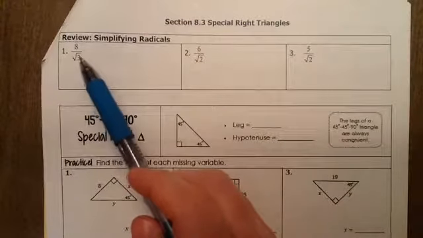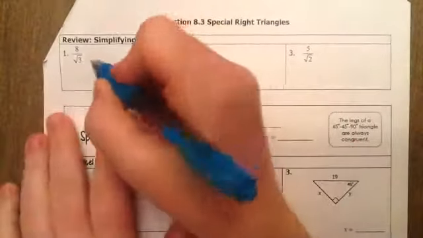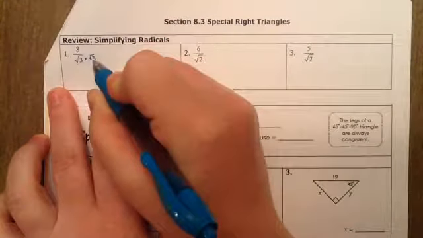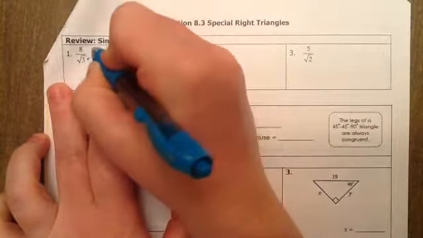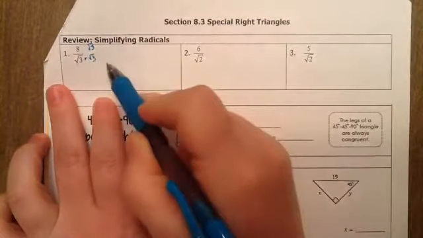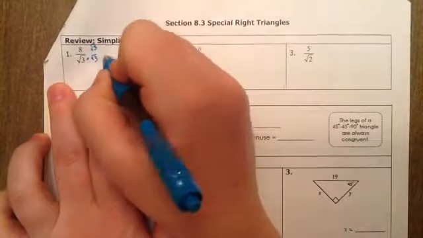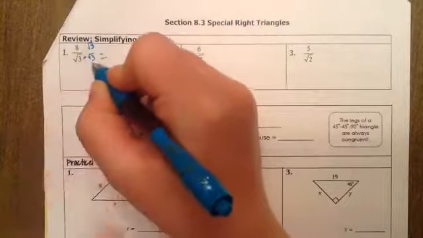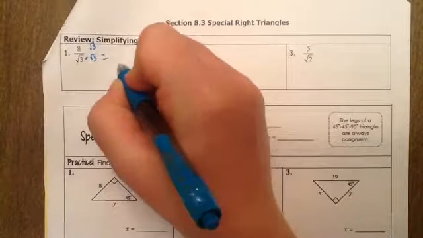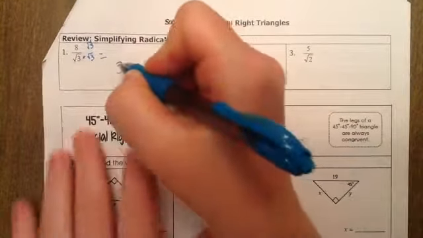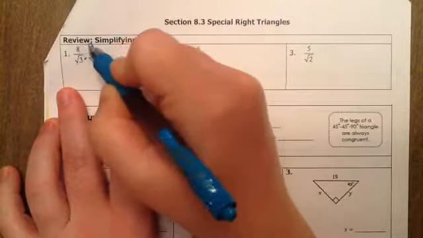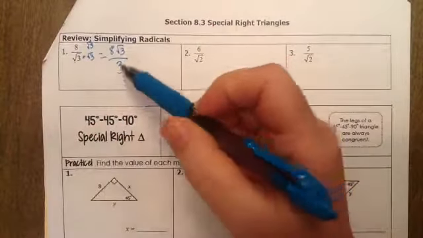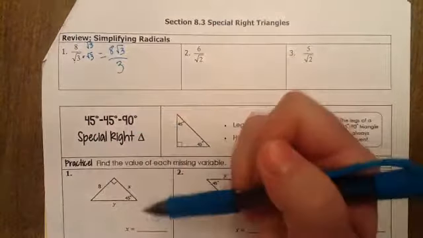How did we get rid of the root 3 in the bottom? We times by root 3. And if I multiply by root 3 on bottom, I must multiply it on top. So now, root 3 times root 3, well, what happens to those square roots? They cancel each other and leave 3. And on top, 8 times root 3. You cannot do anything else with that.